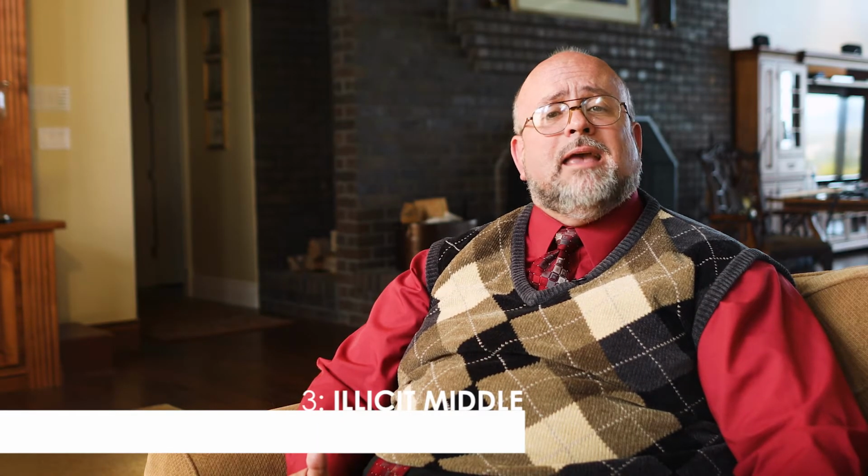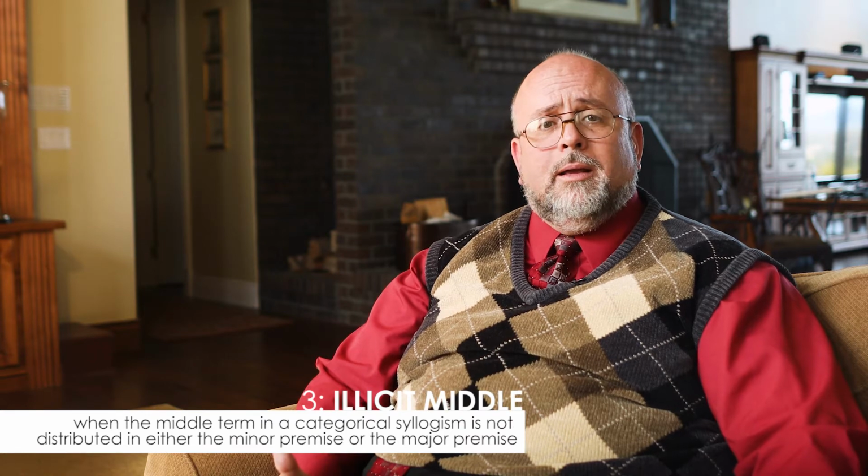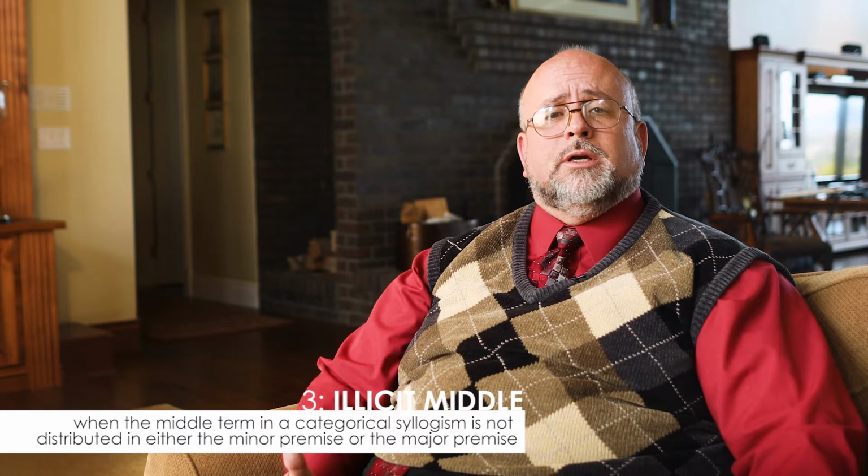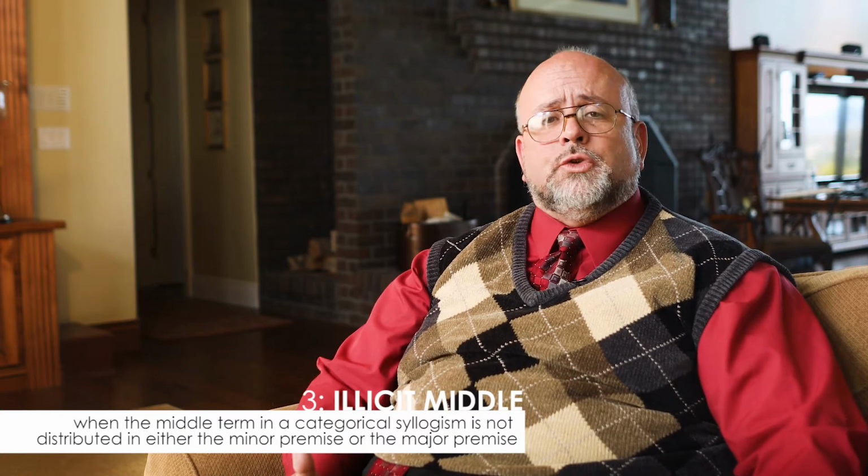And the illicit middle does the exact same thing for the middle term. The middle term is undistributed in the argument, but then when you come to the conclusion, it becomes a distributed term. So those 3 fallacies are easy to understand. When you understand one of them, it's just applying that to the different terms.